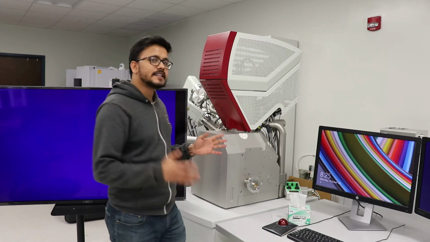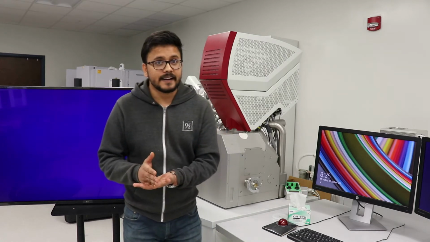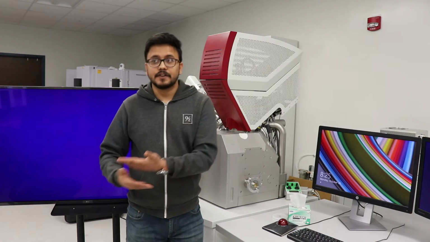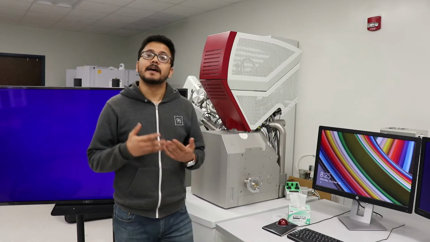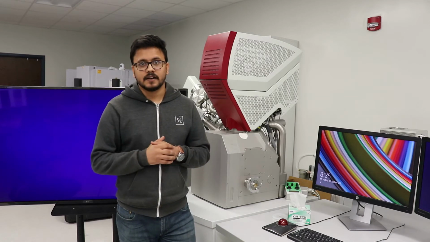This instrument has both things, the scanning electron microscope as well as the focused ion beam. One removes the material and the other takes the image. When we compare it with our golden layout, this is where we can find out if there is any malicious activity present in our circuit, which can make it vulnerable.